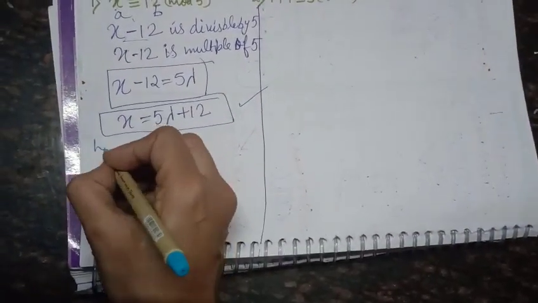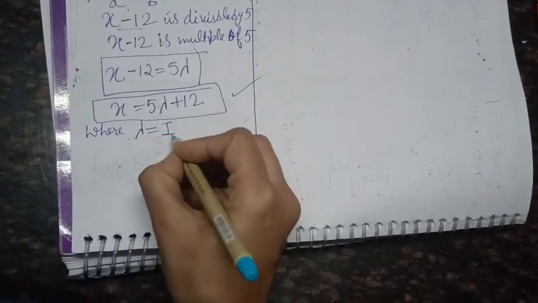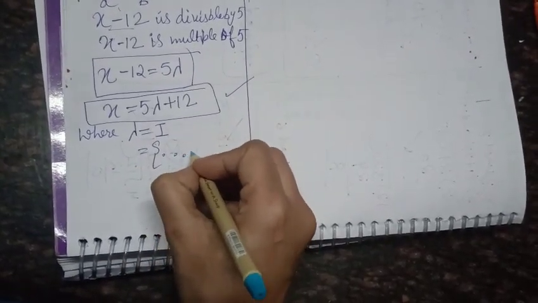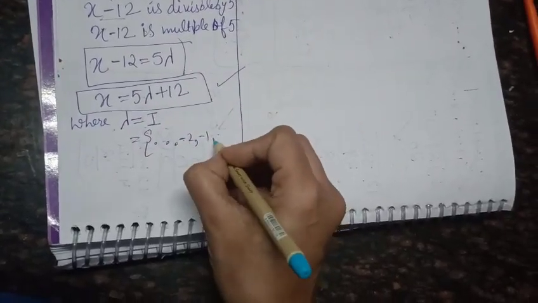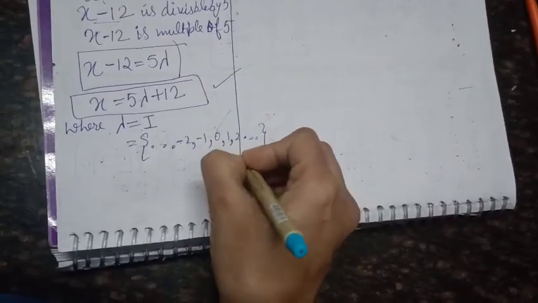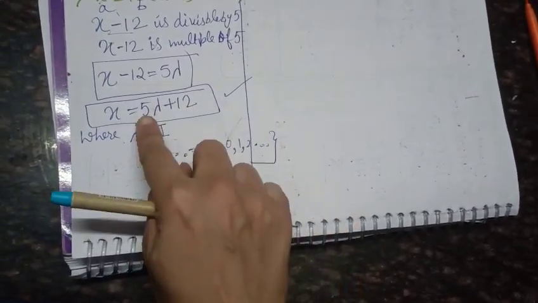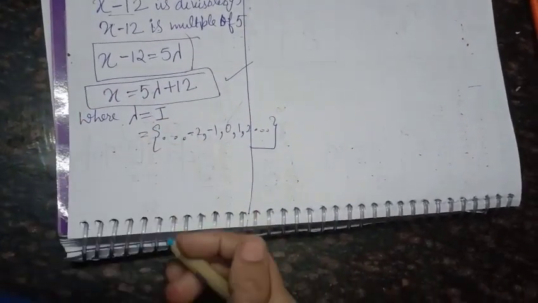where lambda is equals to integers. That means the value of lambda is minus 2, minus 1 and so on, or maybe 0, 1 and 2 and so on. So अपने को ये lambda की वैल्यू, that means ये वैल्यूज़ इस पॉइंट्स में पुट करनी है और you are getting the value of x.